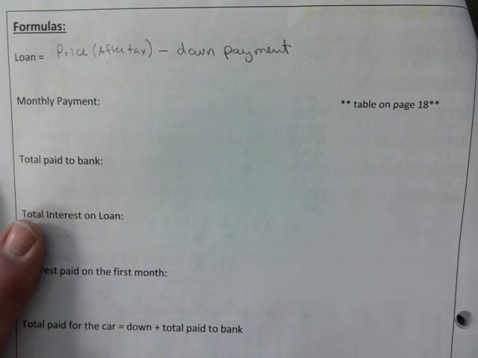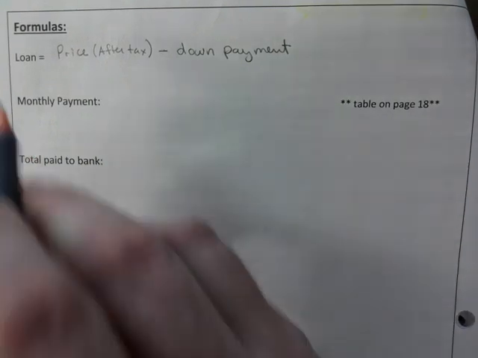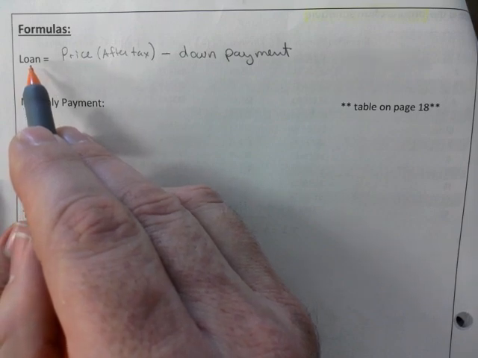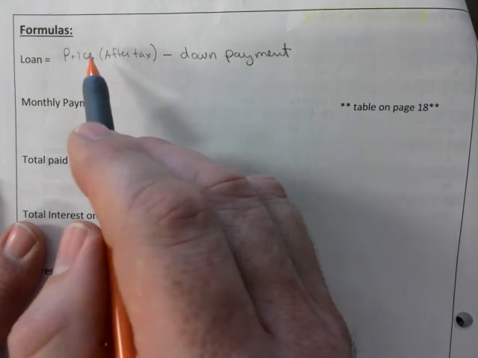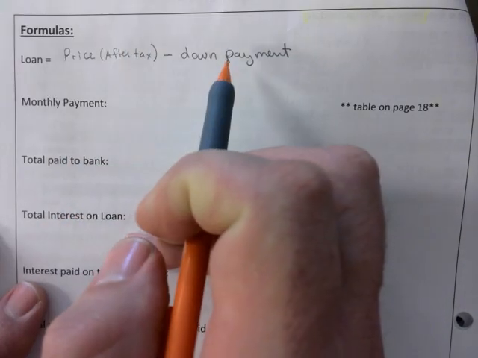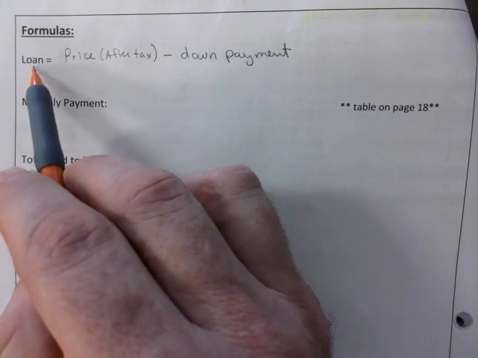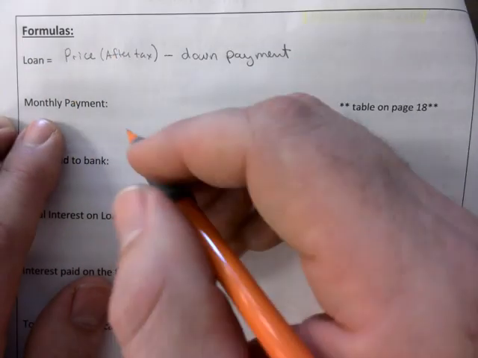So price after tax, subtract the down payment, that would be the loan you'd have to take out. You're basically telling the bank, hey, this is the car I'm buying, 10 grand. I might have 2 grand saved up. So I still need to borrow 8 grand from you. So you're figuring out the loan, okay?